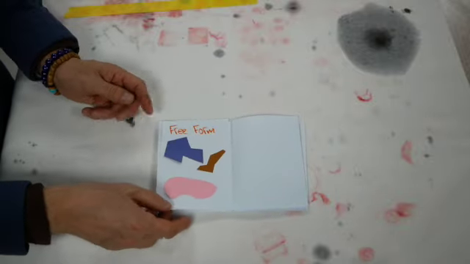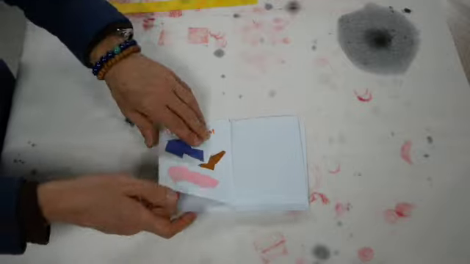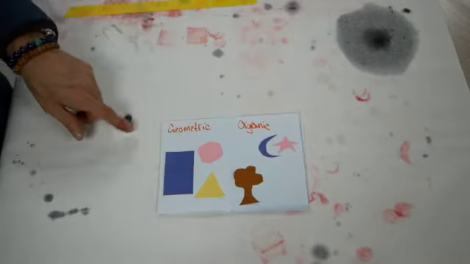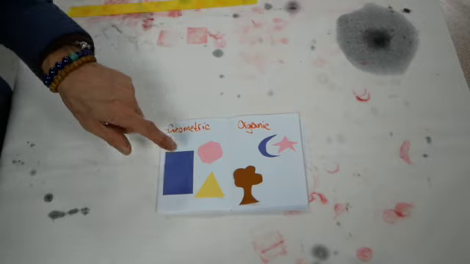So now that's what you're challenged to do. Make a page for freeform shapes, have 1, 2, 3. Make a page for organic shapes, have 1, 2, 3. Make a page for geometric shapes, have 1, 2, 3.